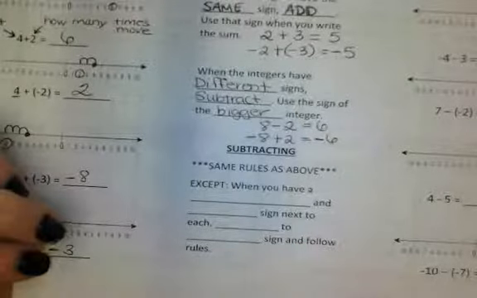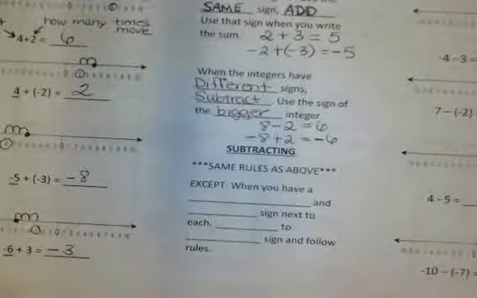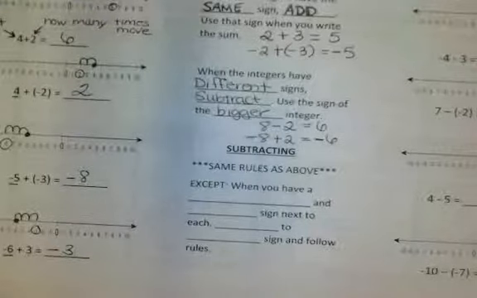Okay, guys, you should have already taken the notes for adding integers. You should have played the integer football game and the integers IXL, and then of course done the check for understanding to make sure you know what you're doing. And now we're going to begin objective 2, which is subtracting integers. So let's get started.